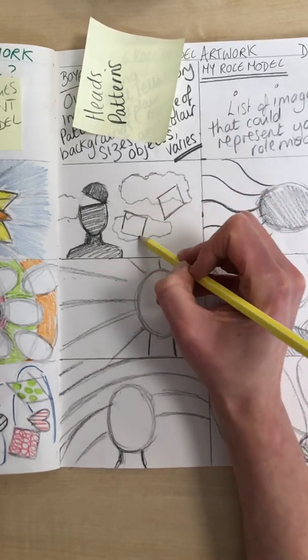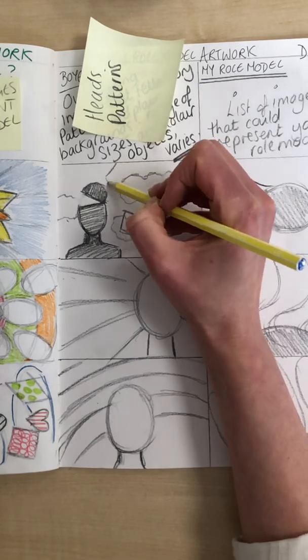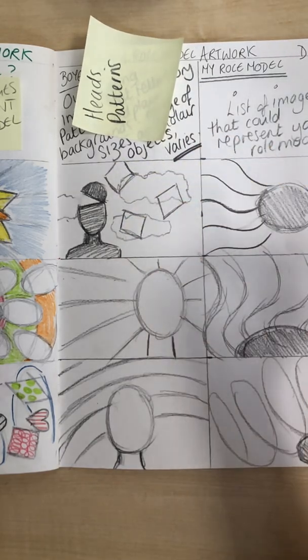So if you're going to have 5 images, you're going to draw 5 shapes on just to represent where you might put those images.